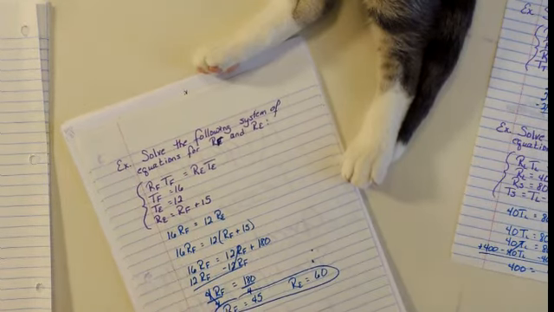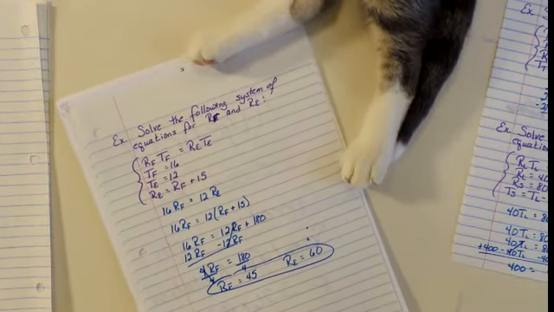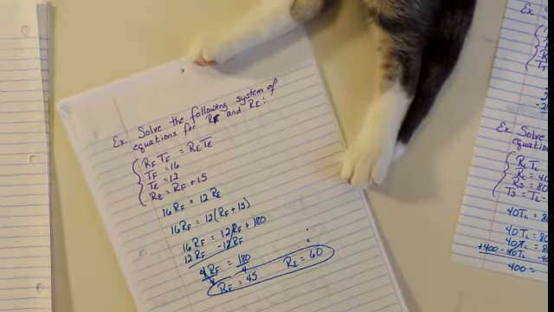Okay? Hope you can see all that. Silly kitty. You're a silly kitty.